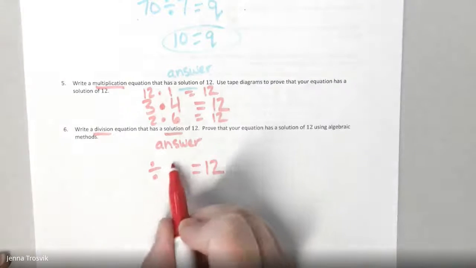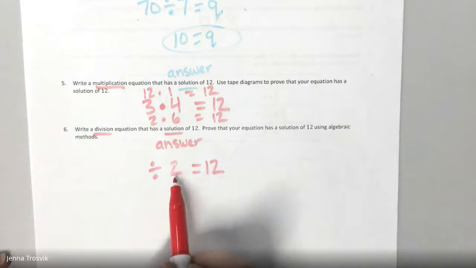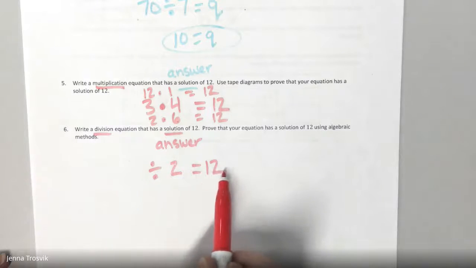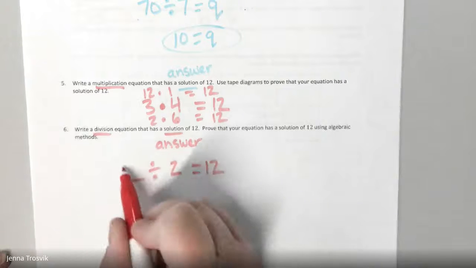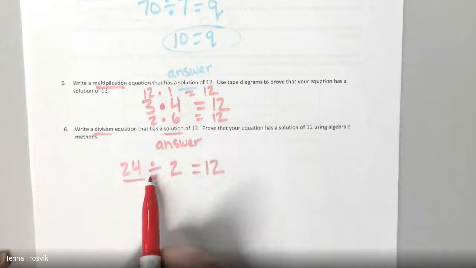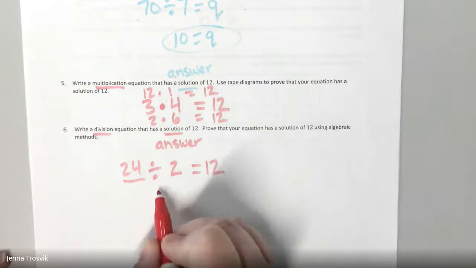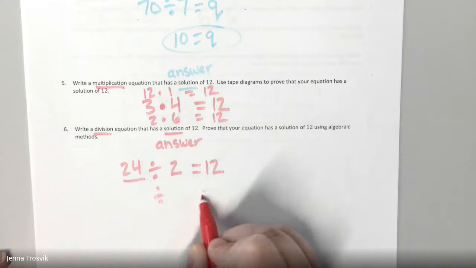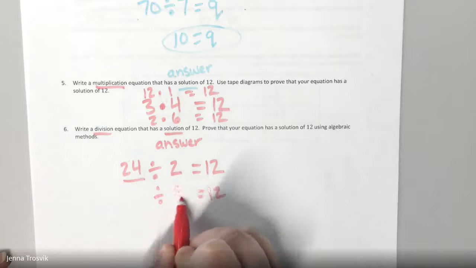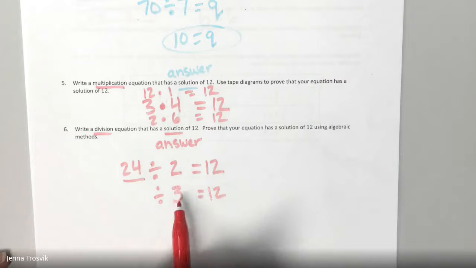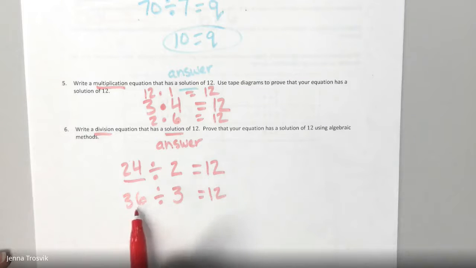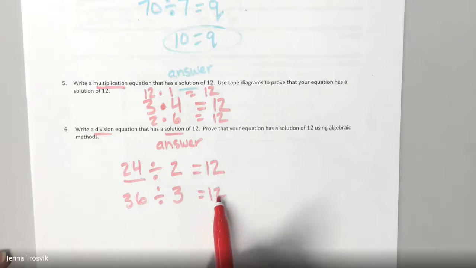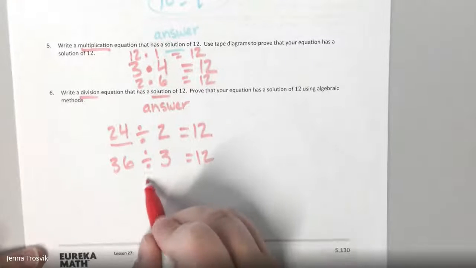If you work the problem backwards, say we want to divide by 2, realistically, you would multiply back to get this missing piece. So 12 times 2 would equal 24. 24 divided by 2 equals 12. If, say, I want an answer of 12 and I wanted to divide by 3, same thing. 12 times 3 will give me this answer, which is 36. 36 divided by 3 equals 12. We can keep doing this forever.